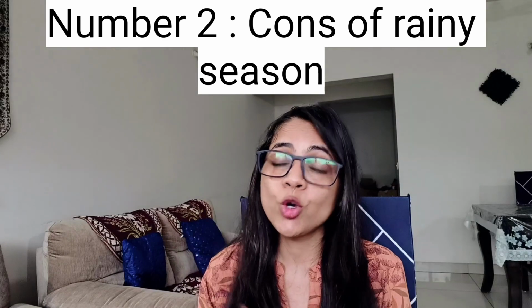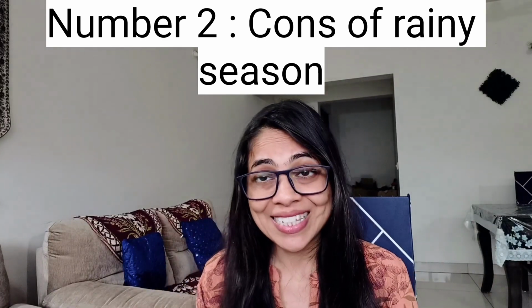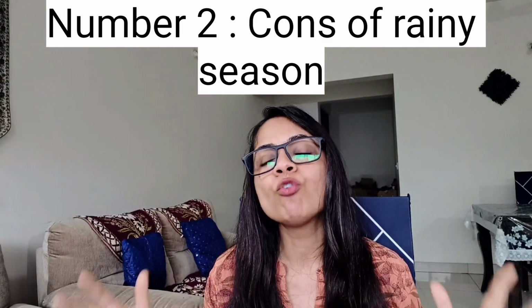Number 1, we enjoy rainy season a lot, but there are lots of inconveniences also which come with the rainy season. The first one is waterlogging. When you go outside, there is a lot of waterlogging you can see. The roads are waterlogged, streets are waterlogged. Even when you go and drop your kid to school, there is waterlogging there as well. So it gets very difficult to walk, to drop the kids or pick up the kids or go anywhere. Right? So waterlogging is a big problem in monsoons. So that needs to be checked.